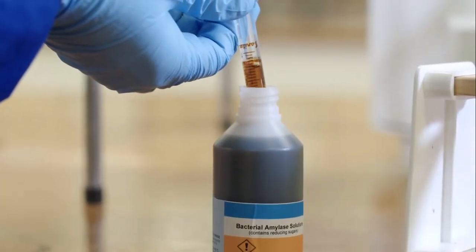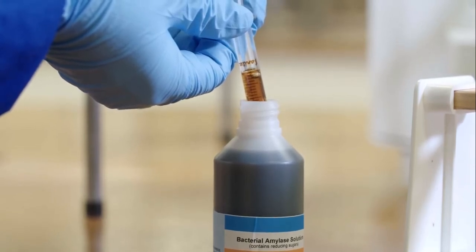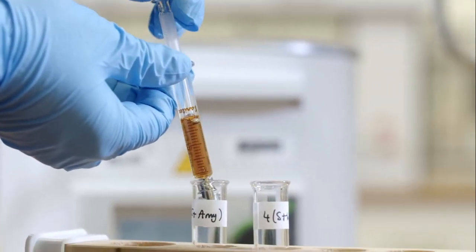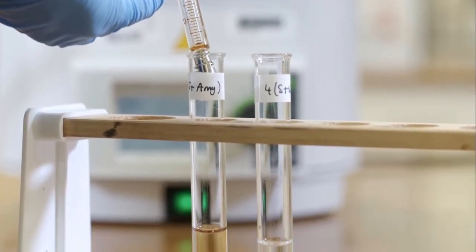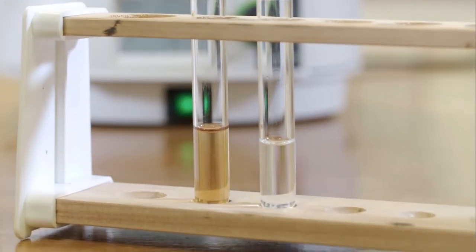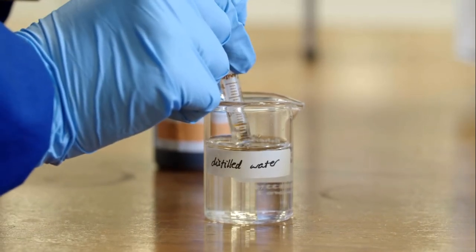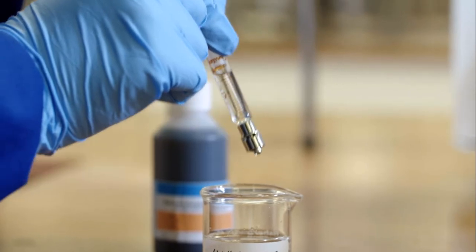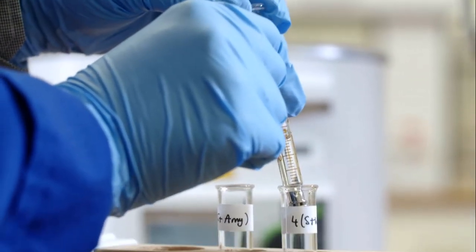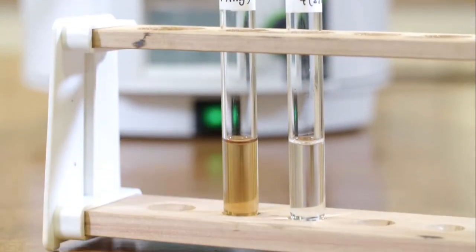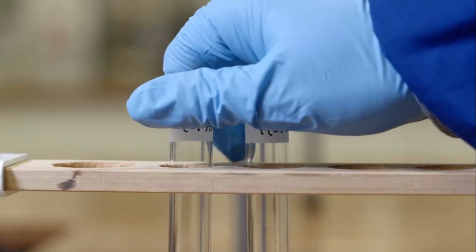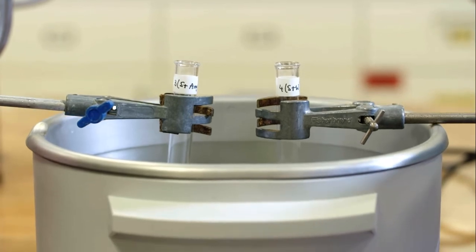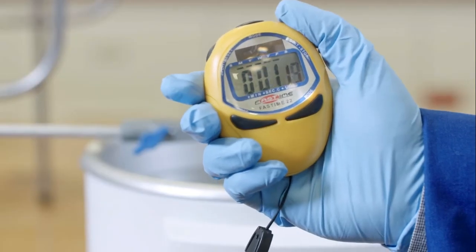Then 1 centimetre cubed of the amylase solution is added to test tube 3. And 1 centimetre cubed of water is added to test tube 4. This will be the control. The test tubes are then placed in the water bath and held there using clamps. These are left for 10 minutes.